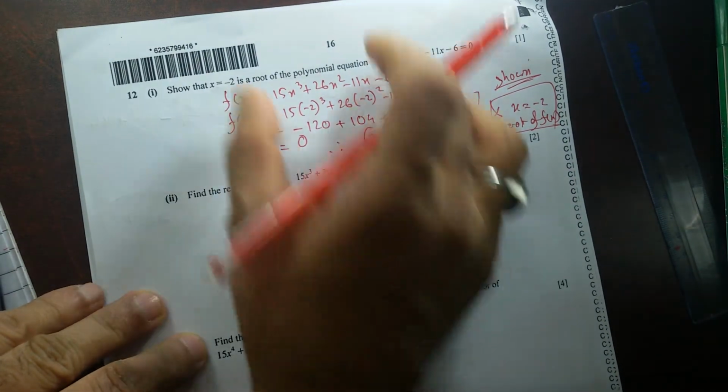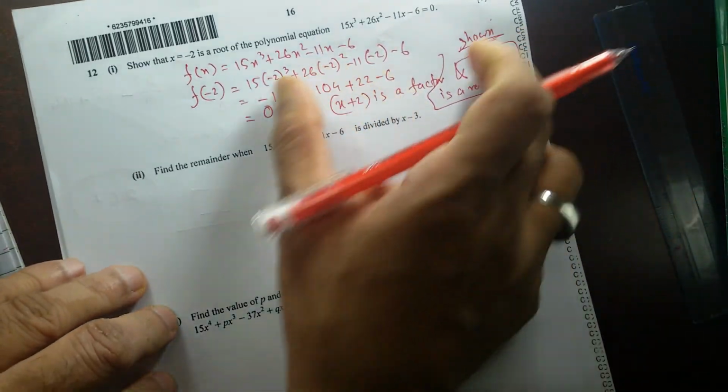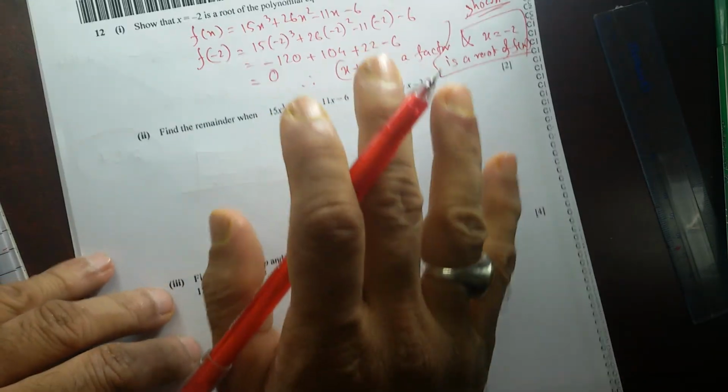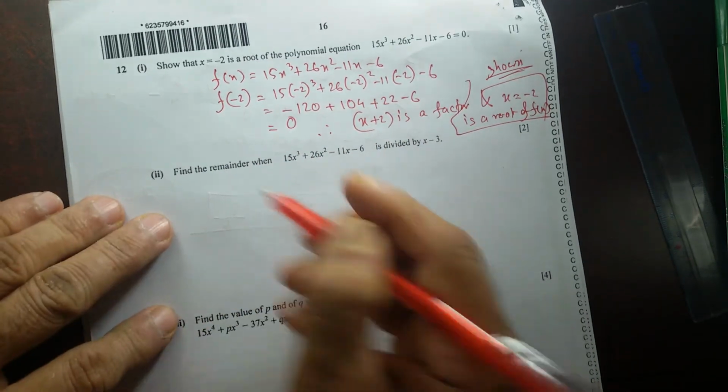I write a lot of lines, steps. Therefore, I need more space. I just did it this way. I hope it doesn't bother you. Okay, you can see that.